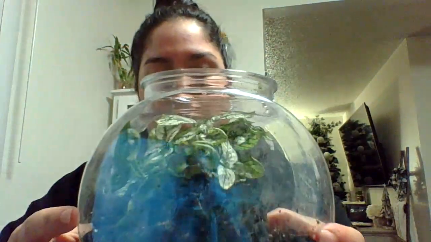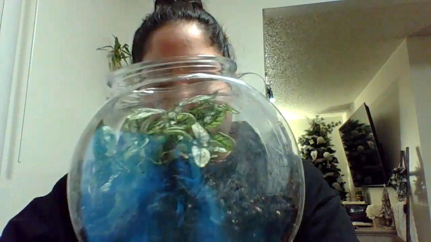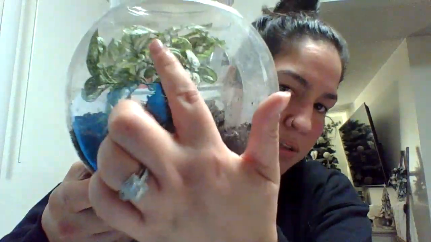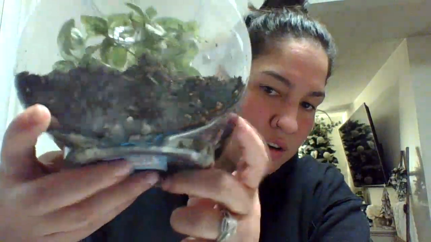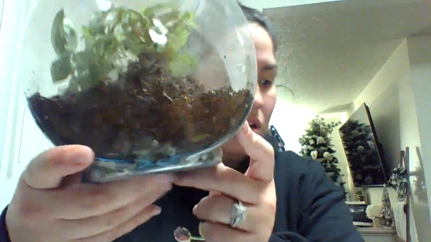So here's my terrarium, and then here's the plant, the soil, and then underneath down here are the pebbles or the rocks. I started off with the plant. I didn't start off with the seeds.